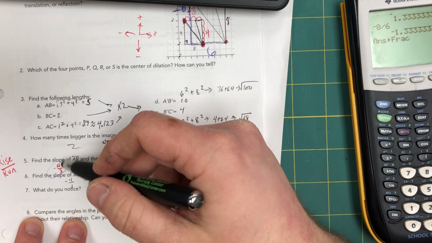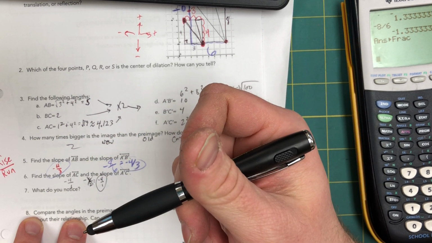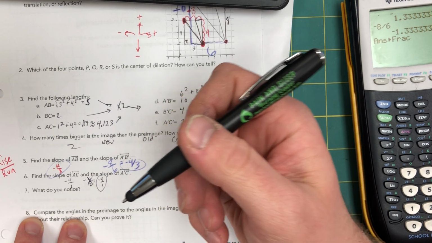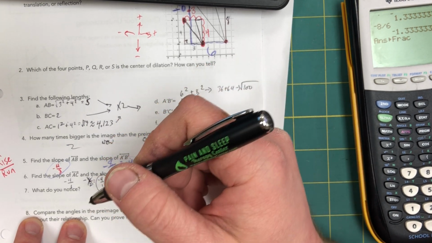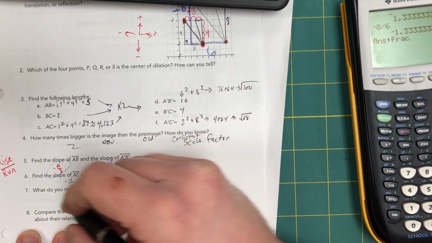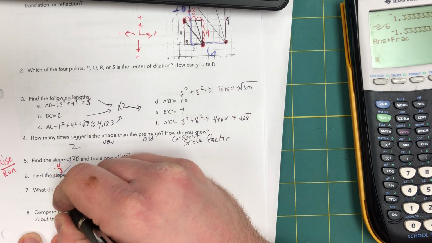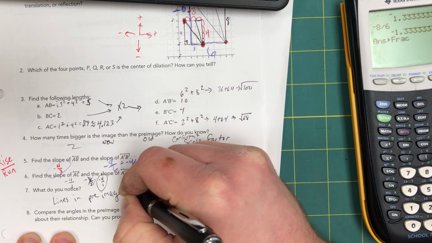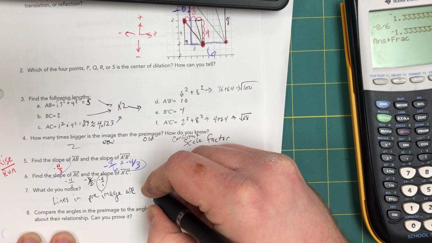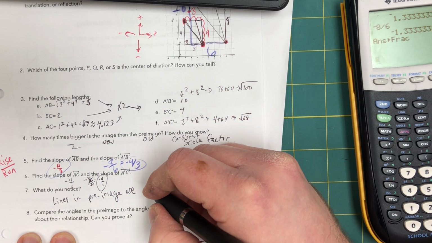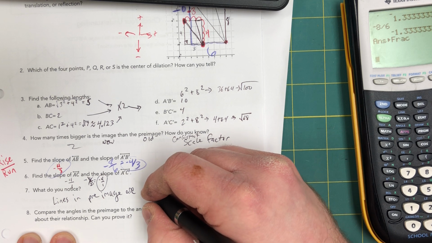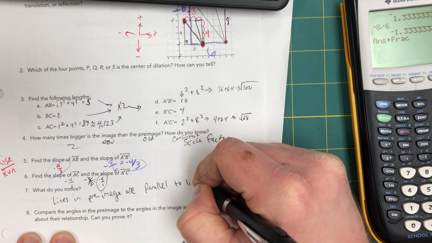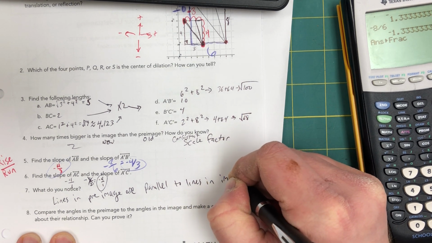All right, so what do you notice? The slopes are the same. The slopes are the same because the angles are the same. So lines in pre-image are parallel to lines in image.